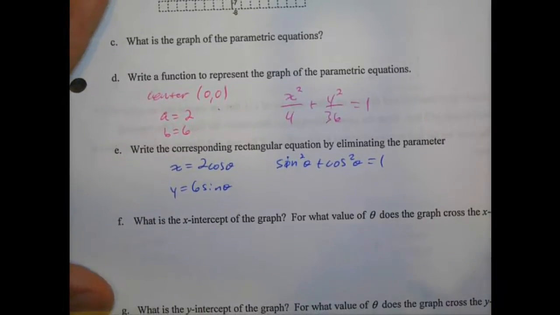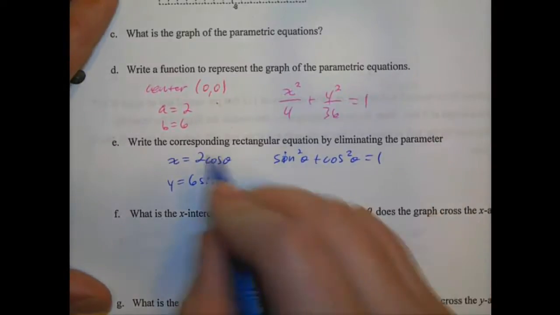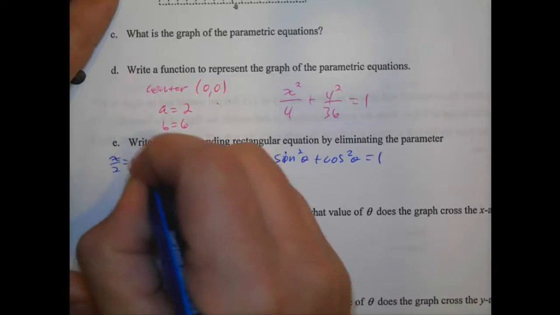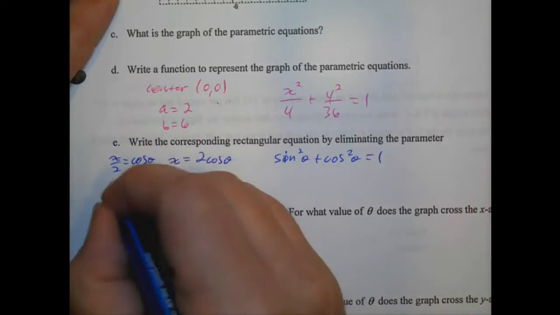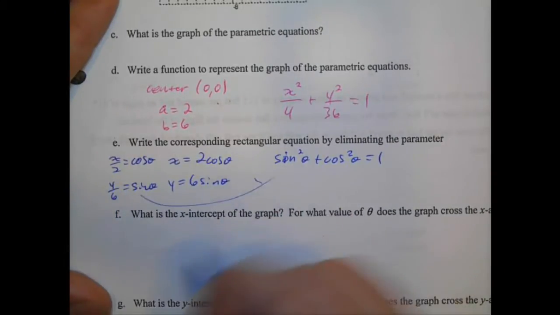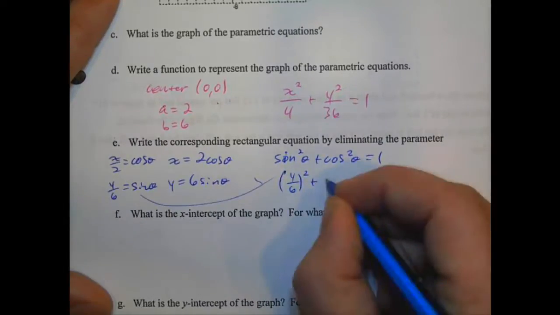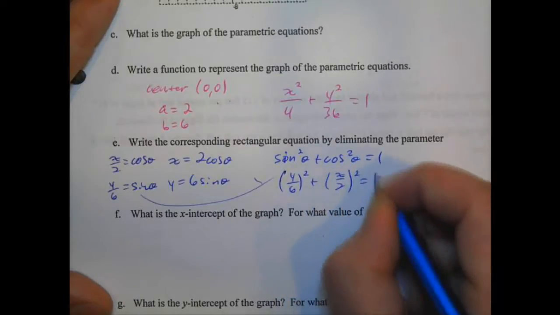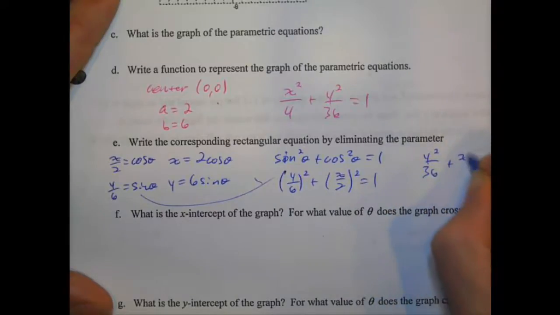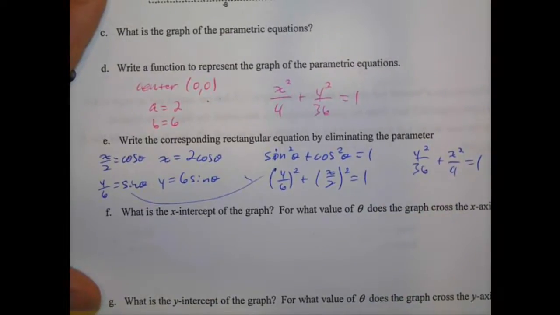We have the identity sine squared plus cosine squared equals 1, such that they relate in the same identity. If I solve this equation for cosine, that means x over 2 equals cosine theta, and if I solve this one for sine, y over 6 equals sine theta. Then I can substitute these into my identity: y over 6 squared plus x over 2 squared equals 1. So I have y squared over 36 plus x squared over 4 equals 1. Hey-o, same exact equation. I just wrote it in a slightly different order, but it's the same thing.